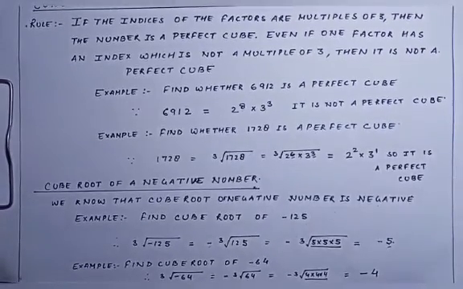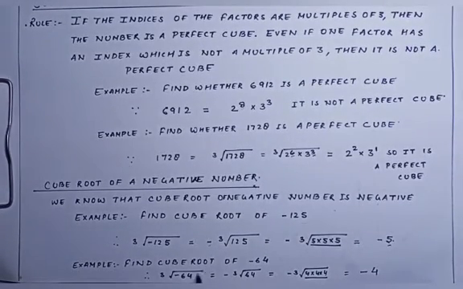Let us see another example, that is find the cube root of minus 64. The same thing we are going to apply over here also, that we are going to keep the minus sign outside, and after that I am going to find the prime factors of 64. That is 4 into 4 into 4. So the answer is minus 4. I hope it is clear to everyone.